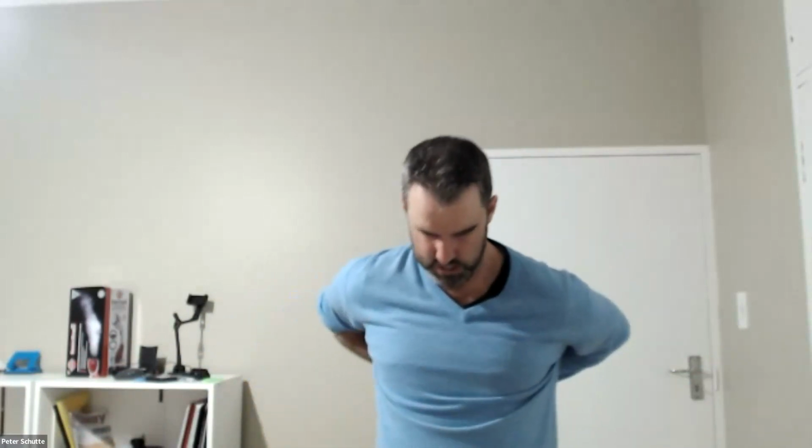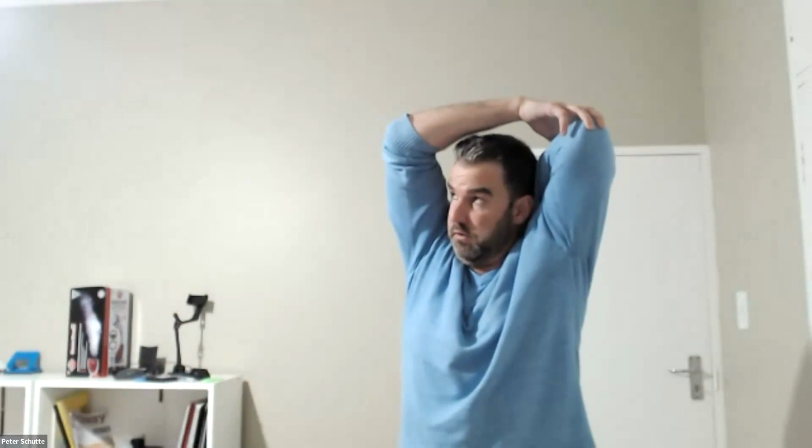Okay, shake it out again. Let's do some tricep stretch. And while we're doing that, look away to the opposite side of the room with your eyes. Let them relax and unwind so that they focus somewhere far away. And then switch to the opposite tricep and look to the opposite corner of the room. So your eyes kind of have a break.